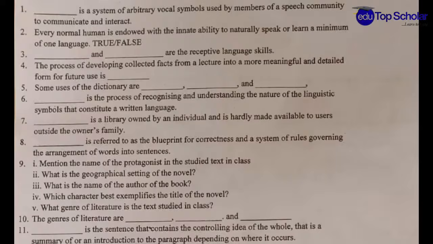Number 2. Every normal human is endowed with the innate ability to naturally speak or learn a minimum of 1 language. True or false? Just cast your mind back to features of language. One of the features is innate.